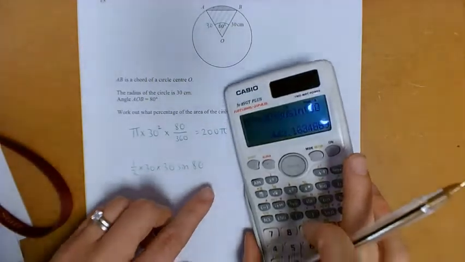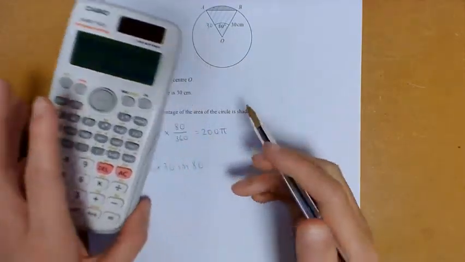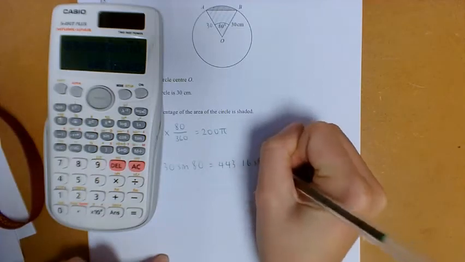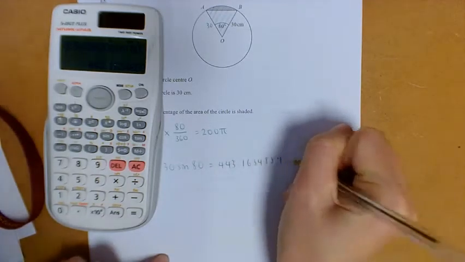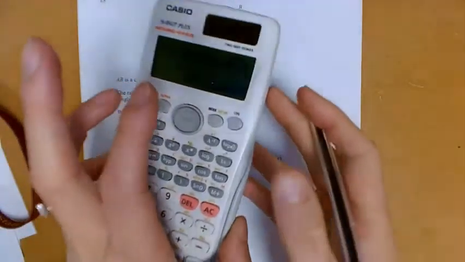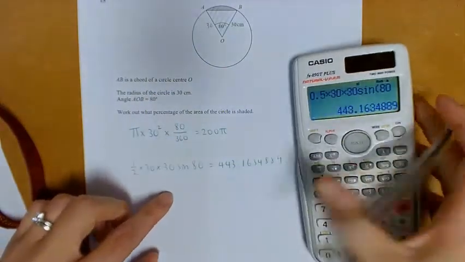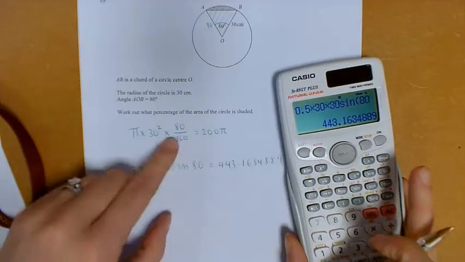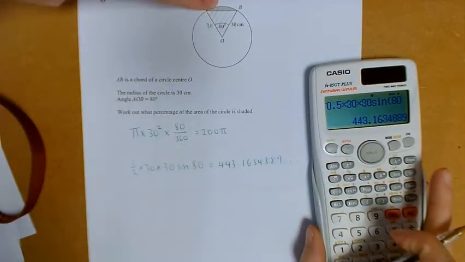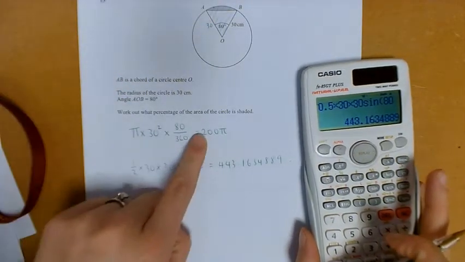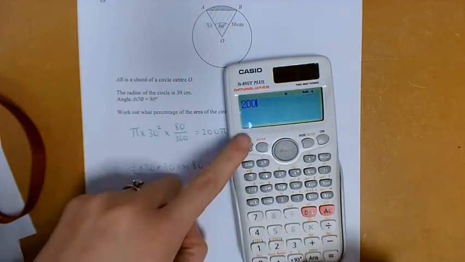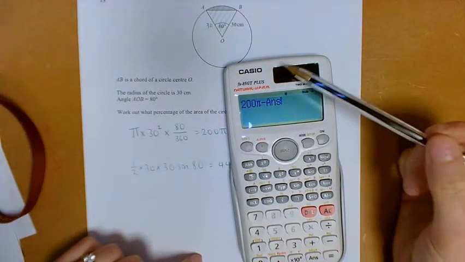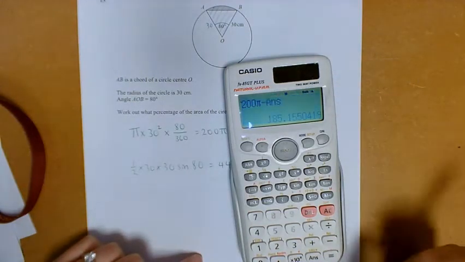We get 443.163, blah, blah, blah. So 443.1634889. Notice I did all of the digits, or as many as were on my calculator, just because I want to keep this answer as accurate as possible. However, what I want is the shaded bit up here. So to get that, I'm going to do 200 pi and I'm going to take away the answer we just got. Again, using that answer button keeps everything really accurate.